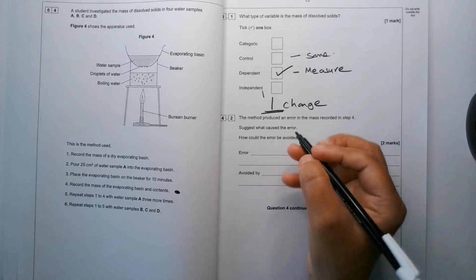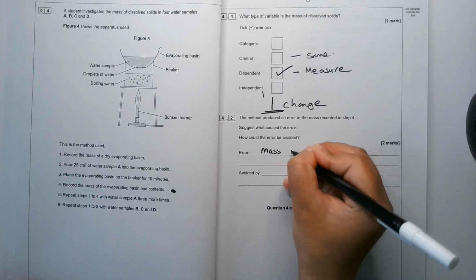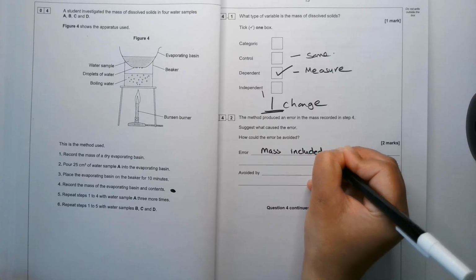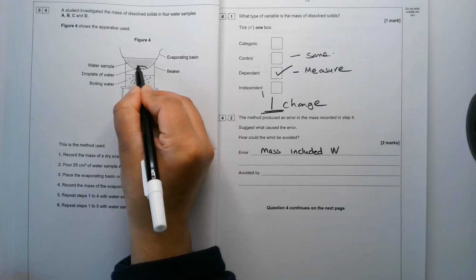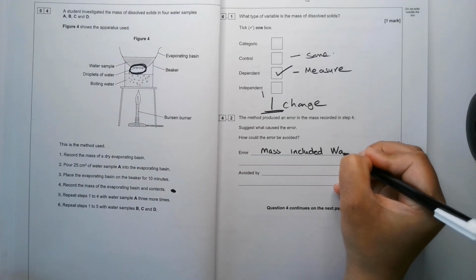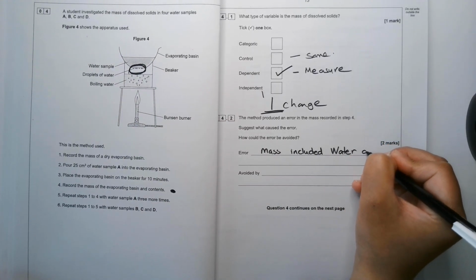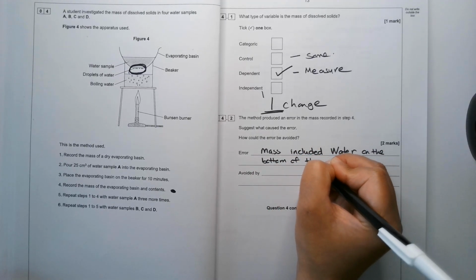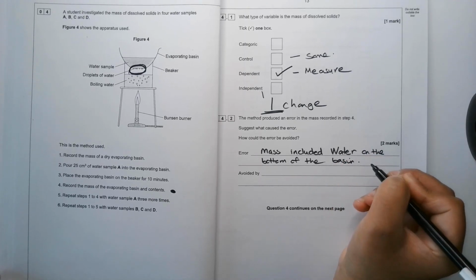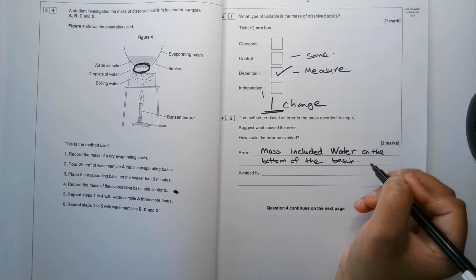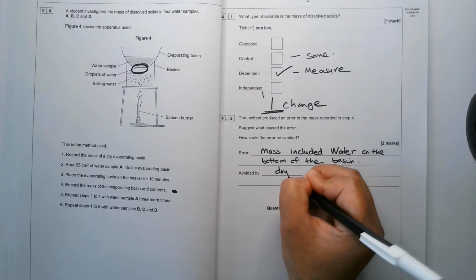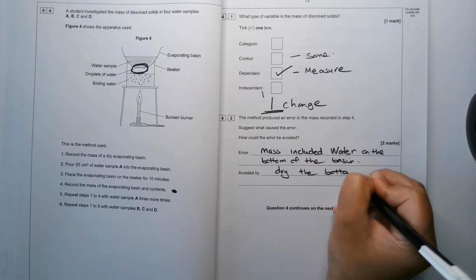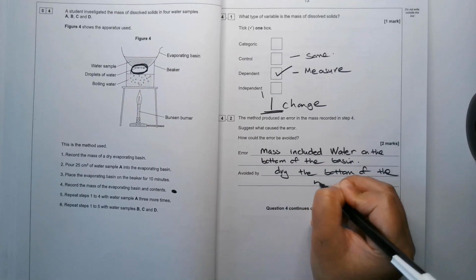So the mass included water on the bottom of the basin. Whenever you're given a diagram, always analyze it carefully because most of the time it's hinting at the answer. So how do I avoid that? Well, I need to dry the bottom of the evaporating basin.